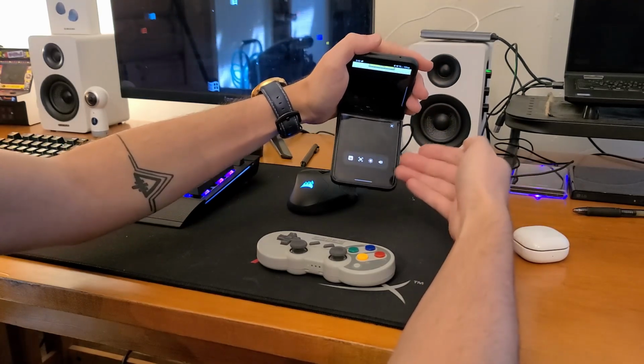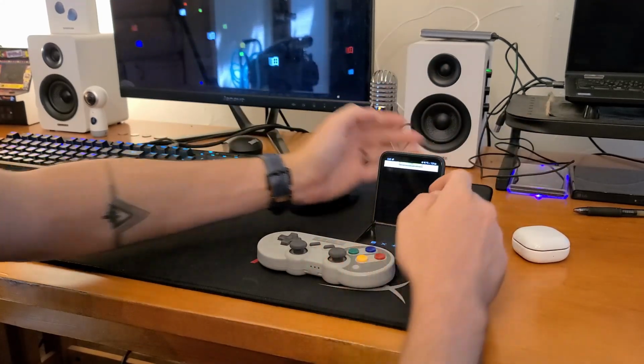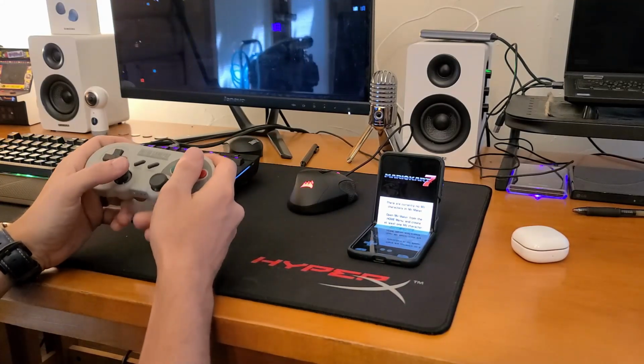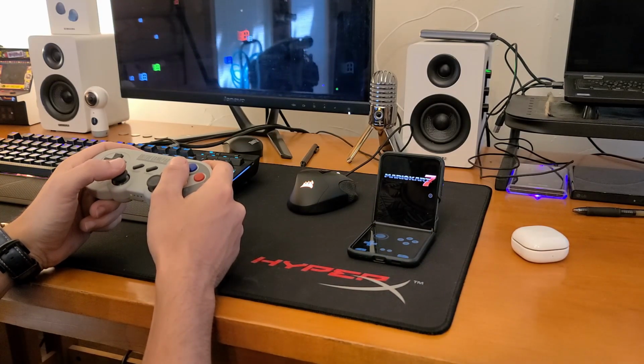And I like to leave this panel here on the 3DS emulator just because I really enjoy being prompted for screen brightness and volume control before starting a game.